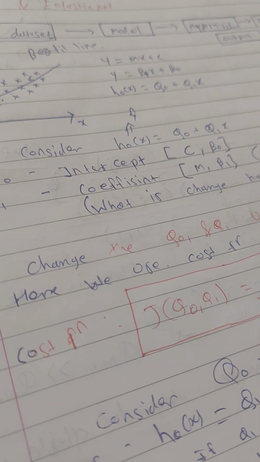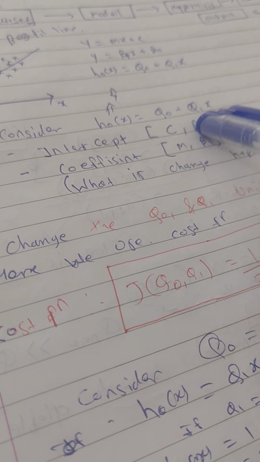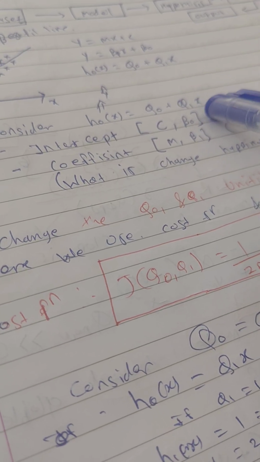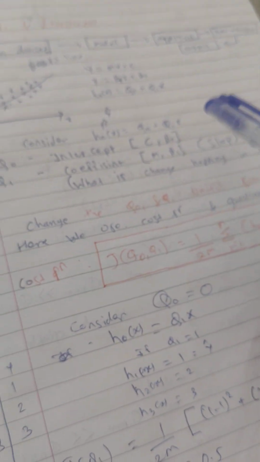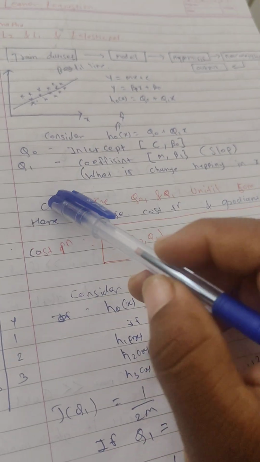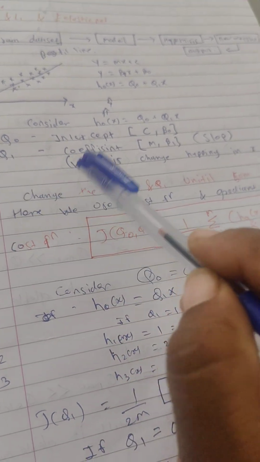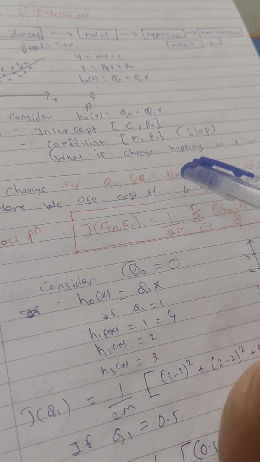Here we find the best fit line, and we consider this as the hypothesis equation. Here we have to understand that theta 0 is the intercept and theta 1 is the coefficient of x. It means it is the slope.